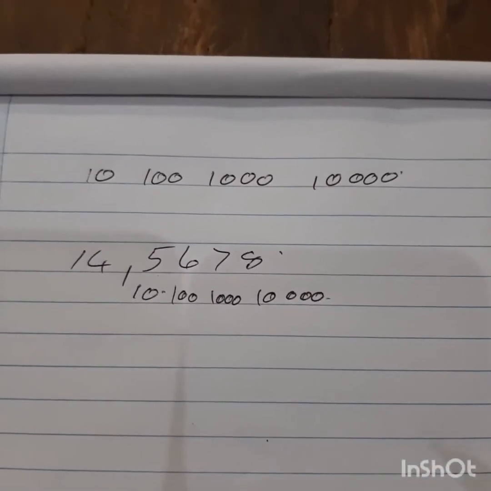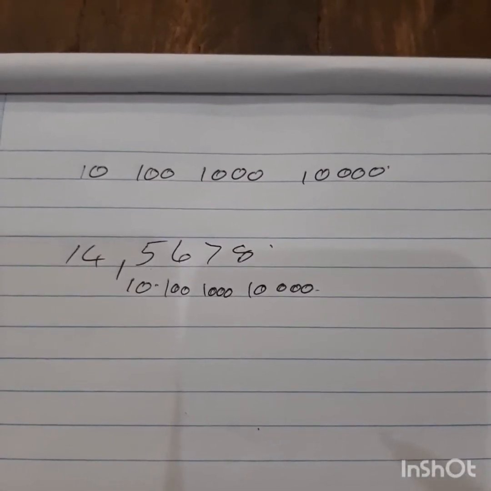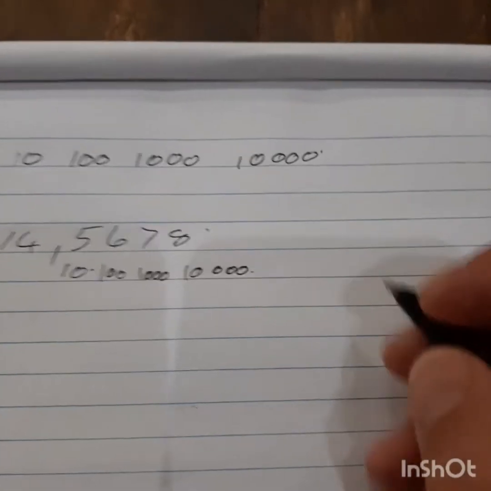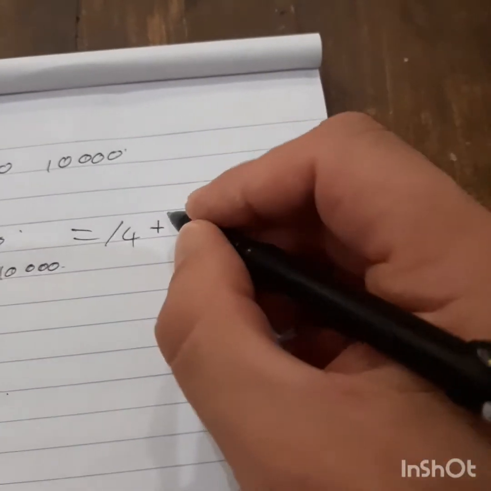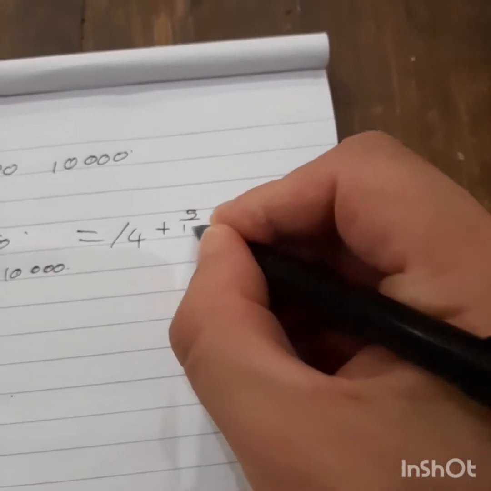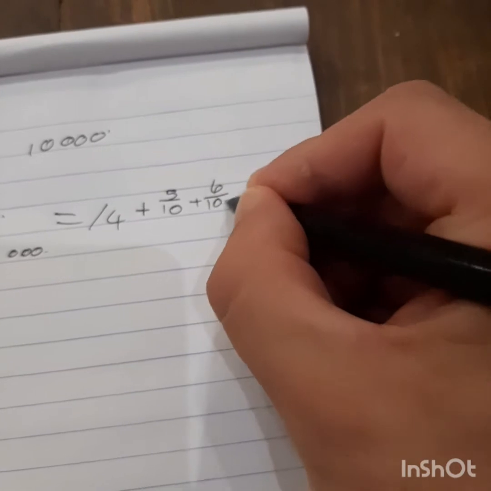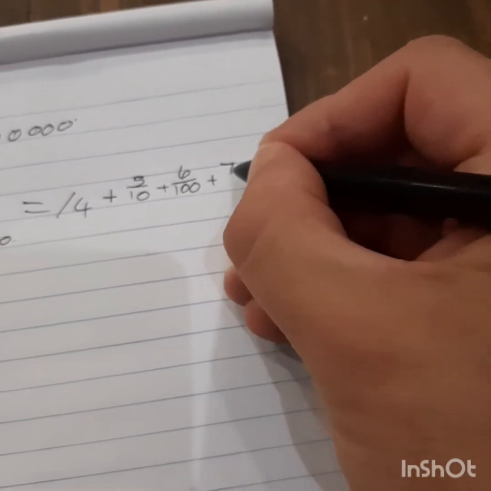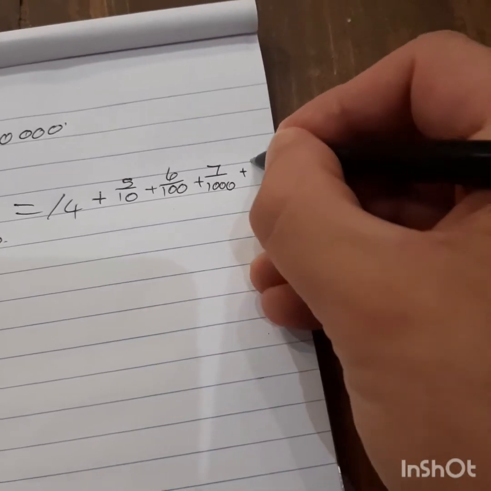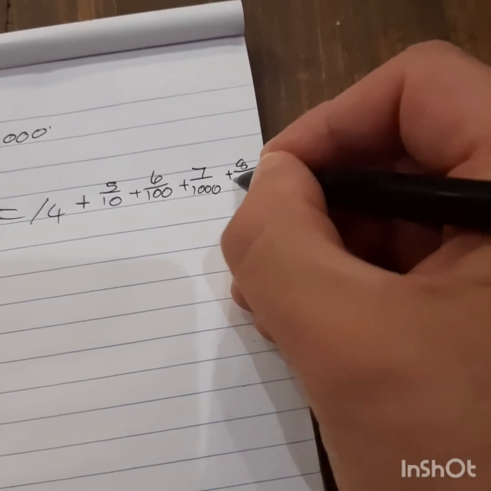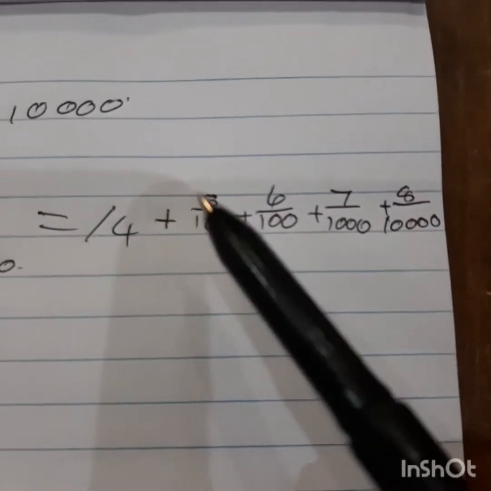So when they're talking about putting a fraction in the power of 10, it means writing this number 14 plus 5 over 10 plus 6 over 100 plus 7 over 1,000 plus 8 over 10,000. It's to the power of 10.